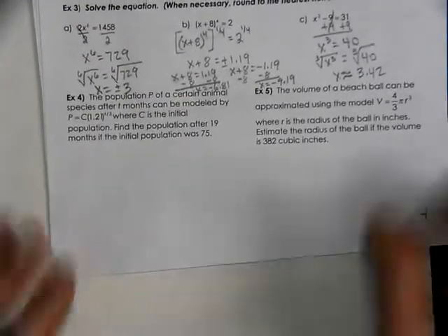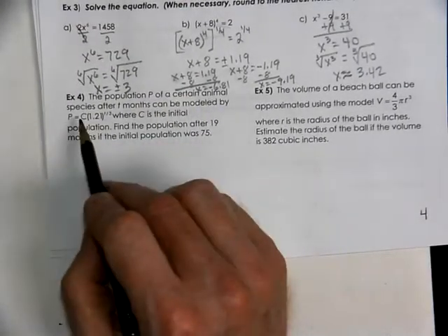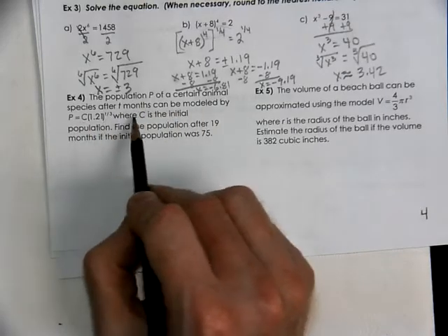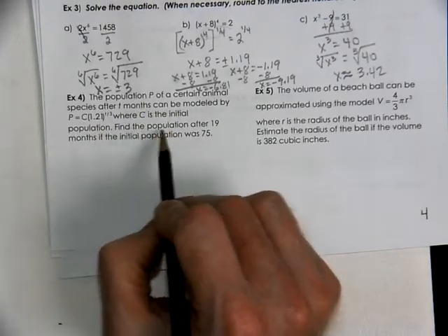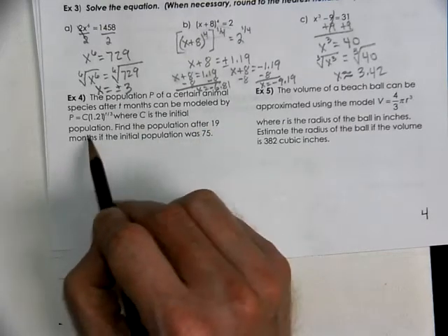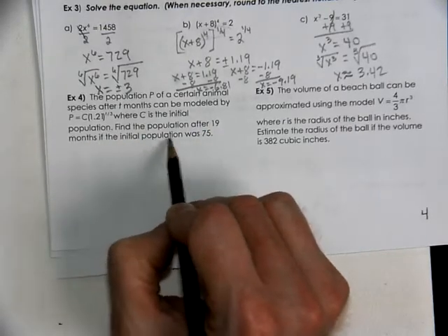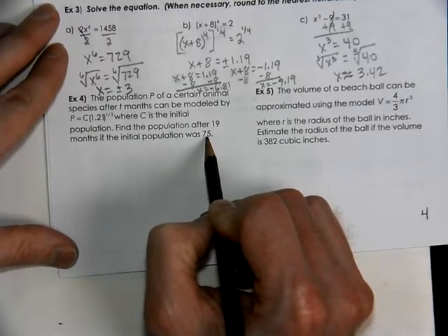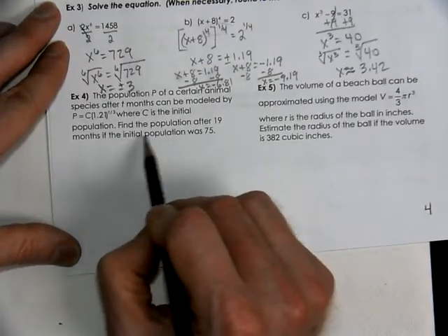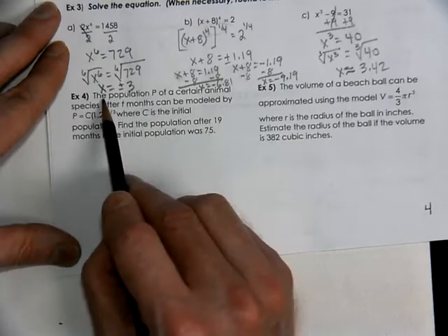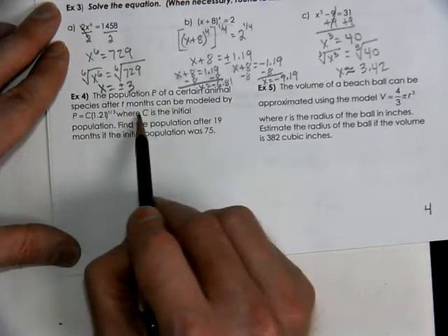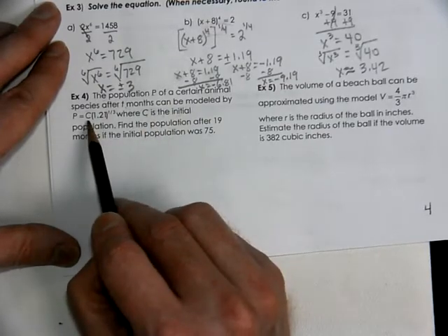All right, I got two little story problems. The population of a certain animal species after T months can be modeled with this equation where C is the initial population. Find the population after 19 months if the initial population was 75. So the population P after T months, where C is the initial amount.